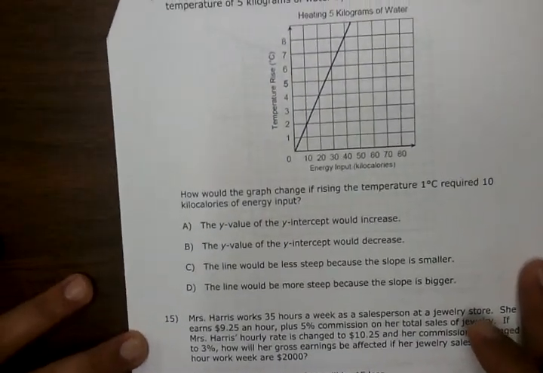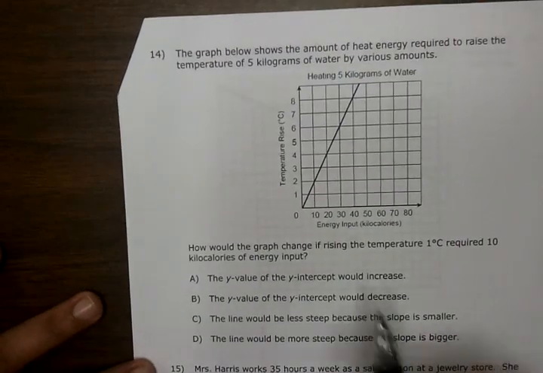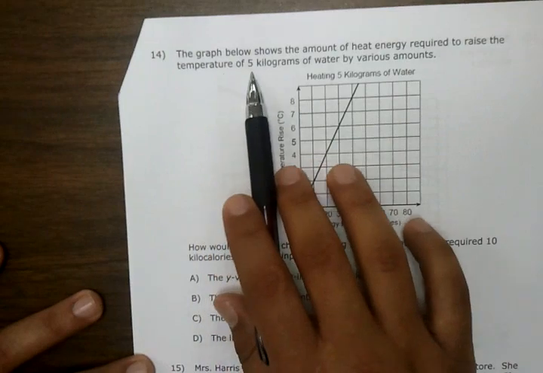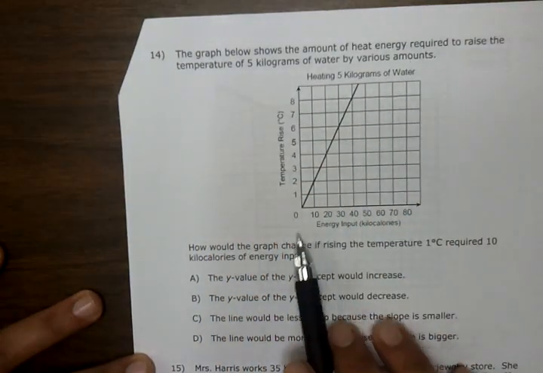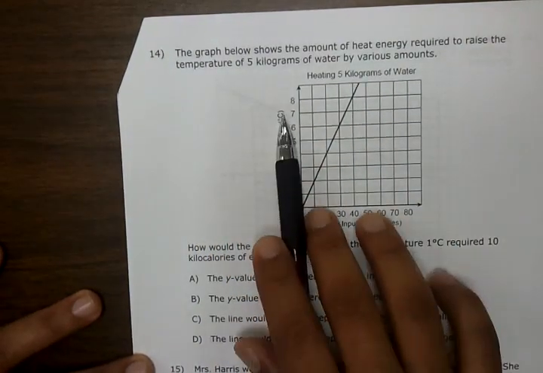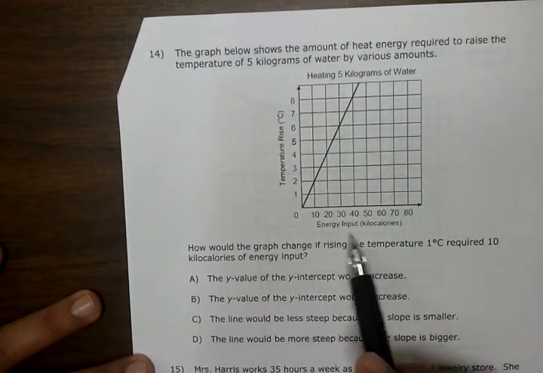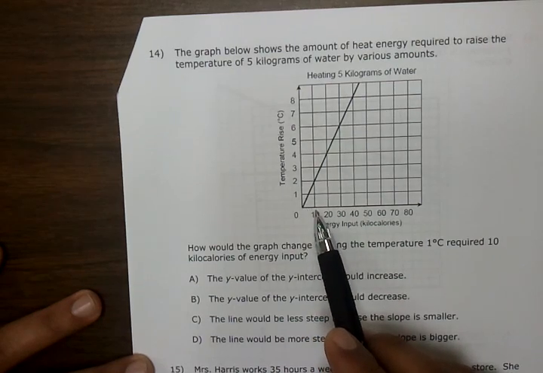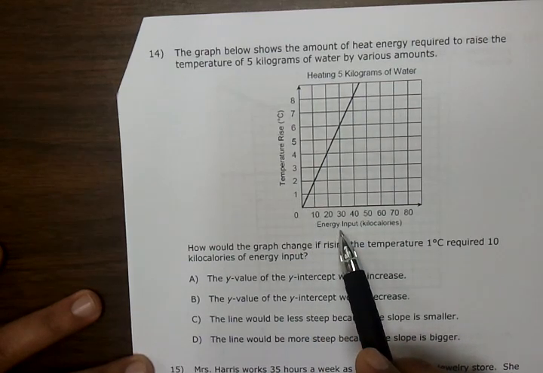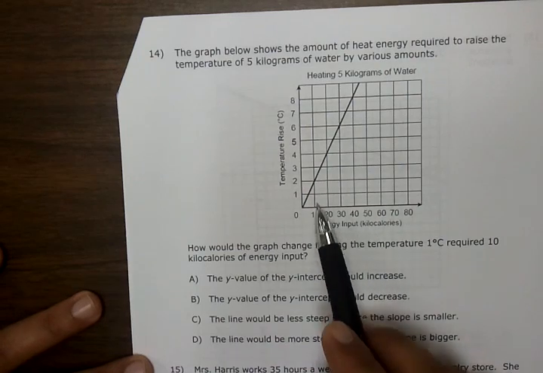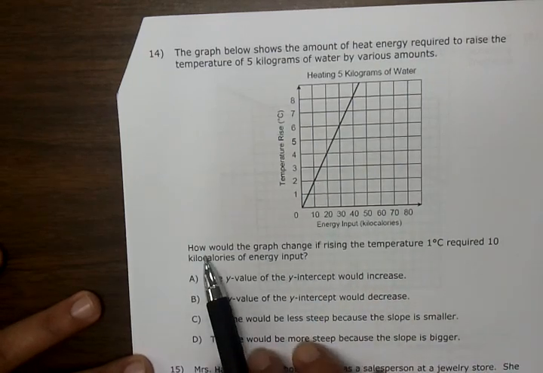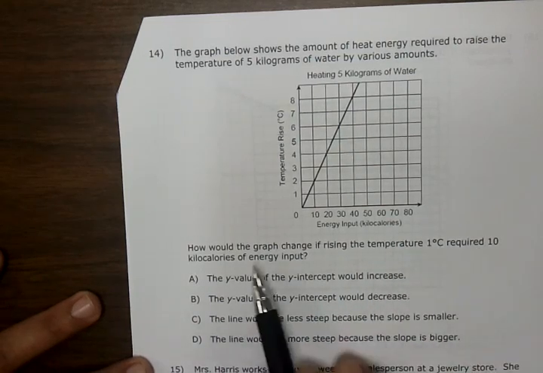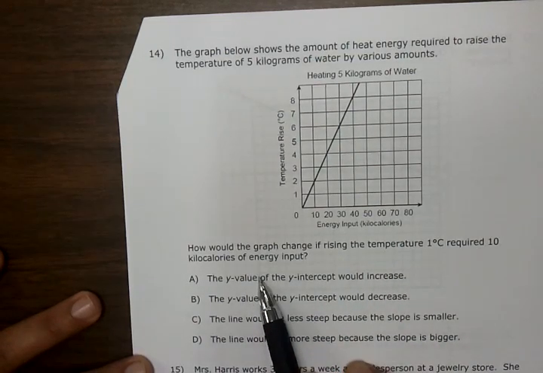Now this one right here says, the graph below shows the amount of heat energy required to raise the temperature of 5 kilograms of water by various amounts. So if you notice, this is temperature, this is energy input. Currently it takes about 10 kilocalories of input energy to raise it 2 degrees. It says, how would the graph change if raising the temperature 1 degree requires 10 kilocalories of input energy? It really means this.